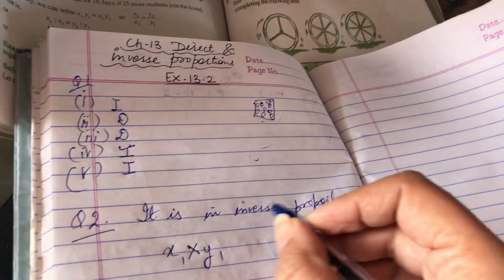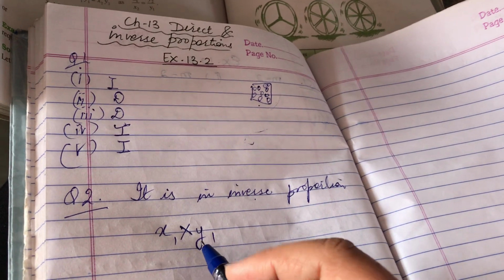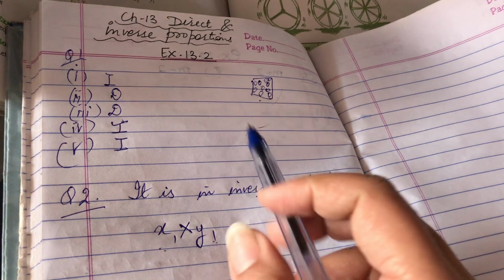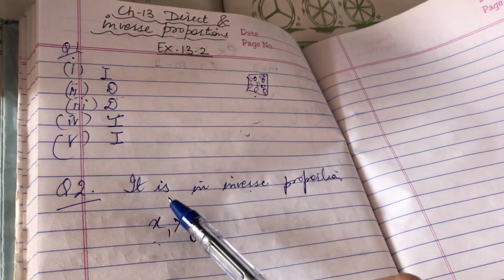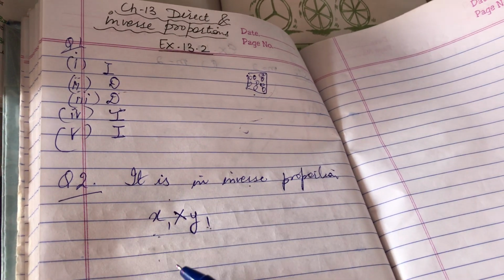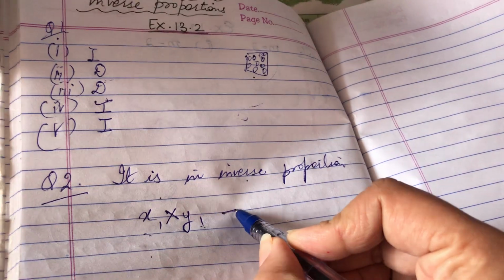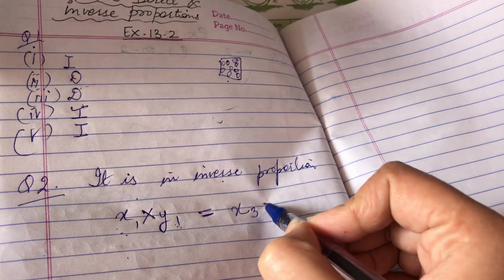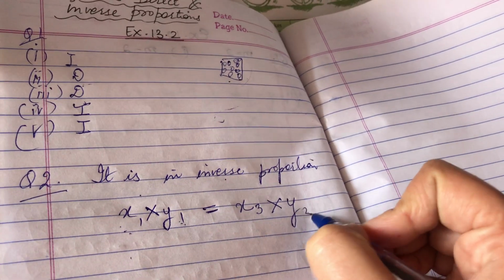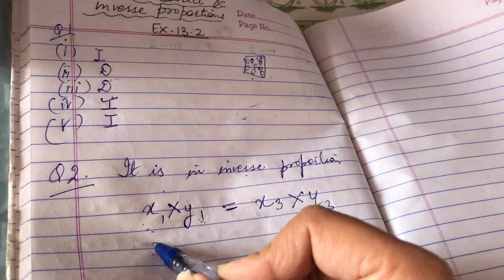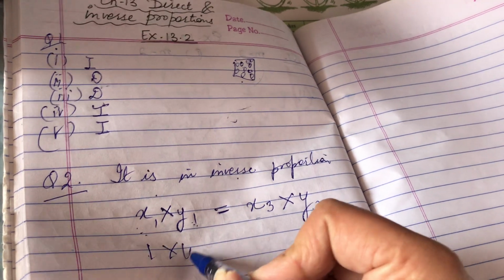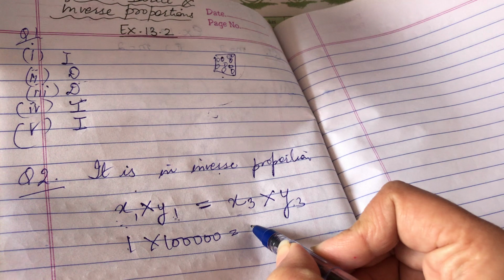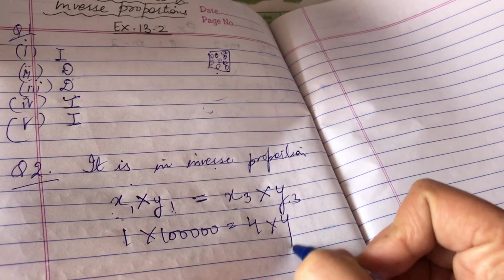Which sign will come? As it is in inverse proportion, I told you in my previous video that their product is constant. In direct variation, their ratio is constant. Here their product is constant. When you multiply x1 and y1, it is going to be the same as x3 and y3, because this is the missing quantity. x1 is 1, y1 is 1 lakh, and x3 is 4 and y3 we have to find.